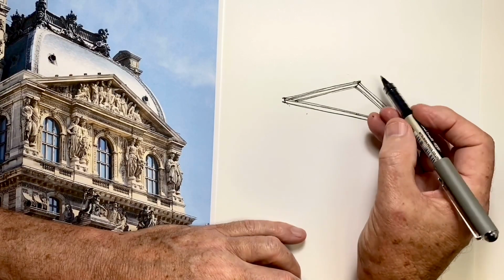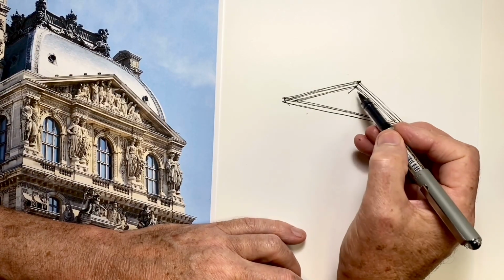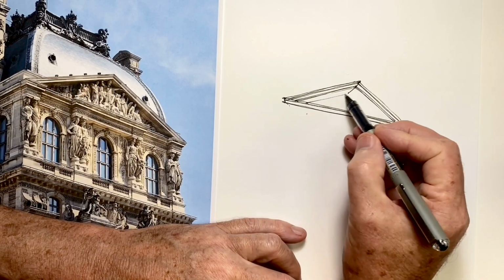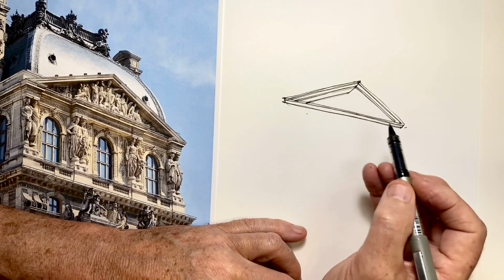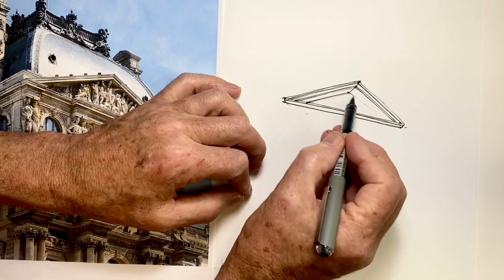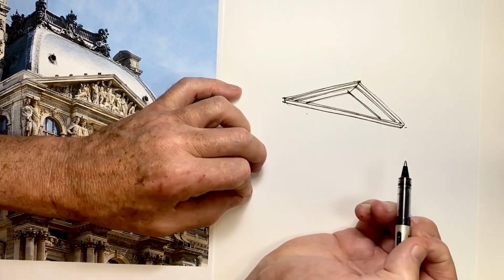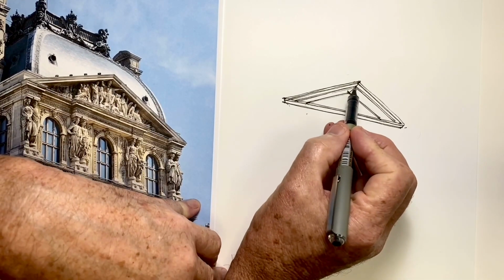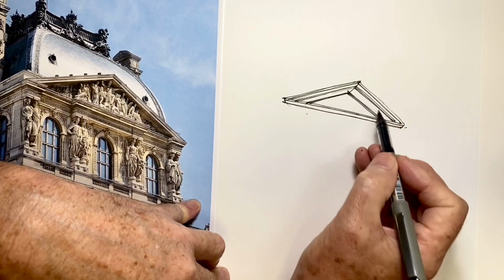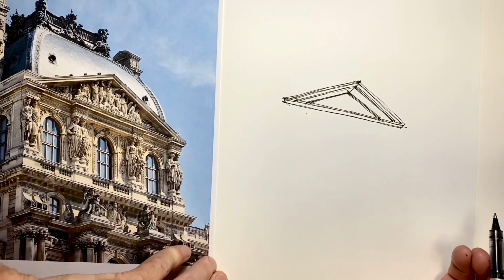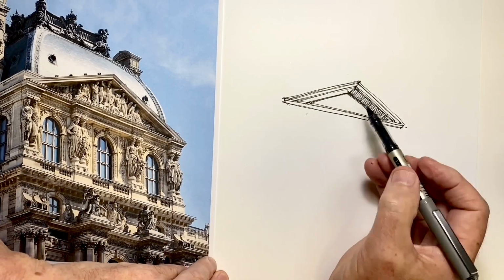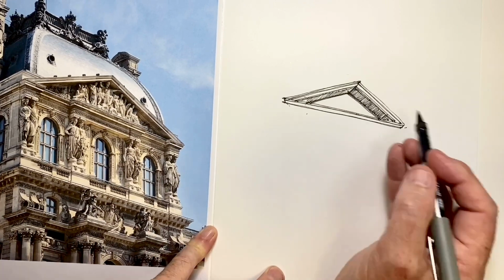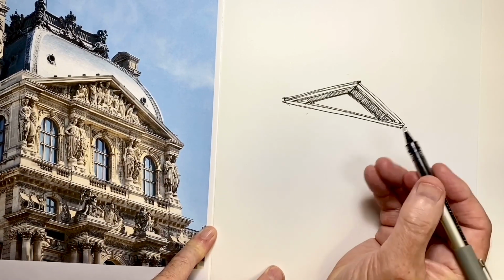And now here's the important bit. Again, now this line doesn't go straight back, but it does go back at an angle. And the important thing is that we notice that because of the angle we're looking at, we see more of it here than here. So here we have the depth in our pediment. And so it's within this space that our sculptures sit.